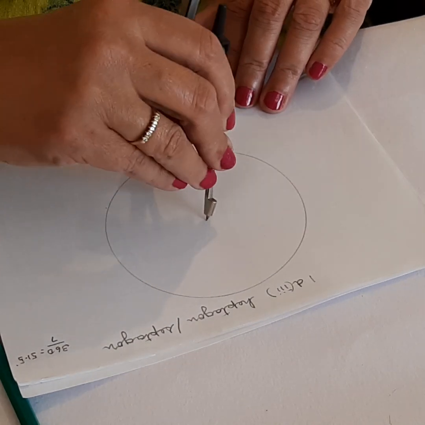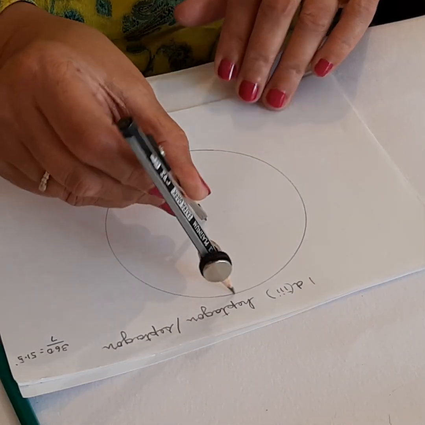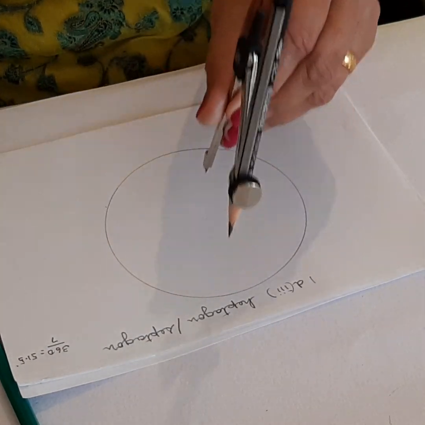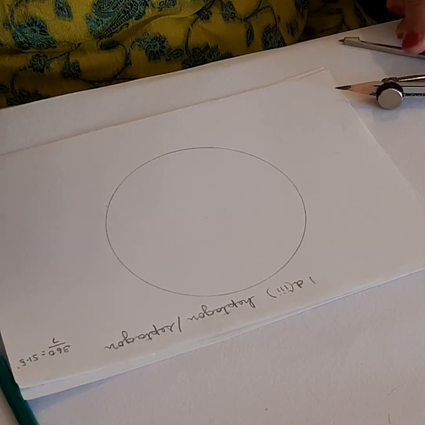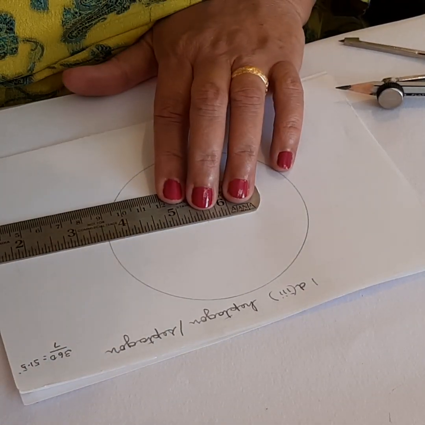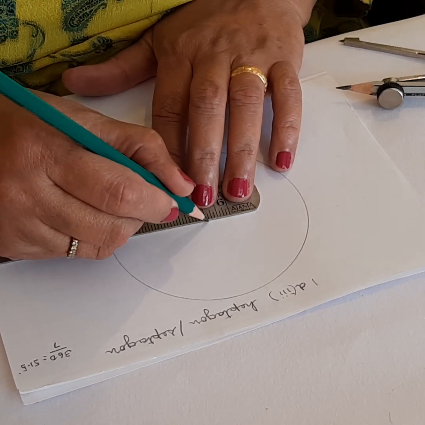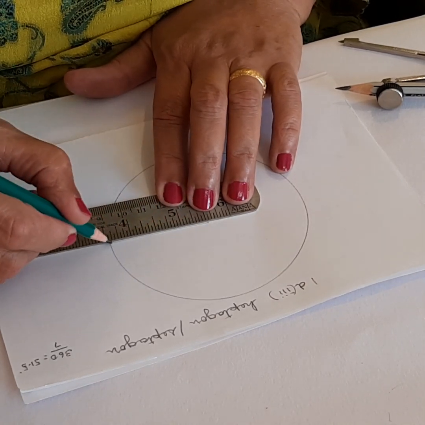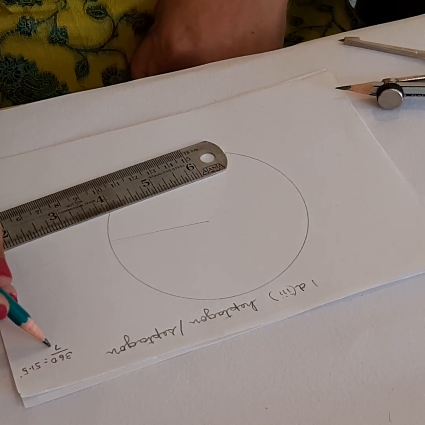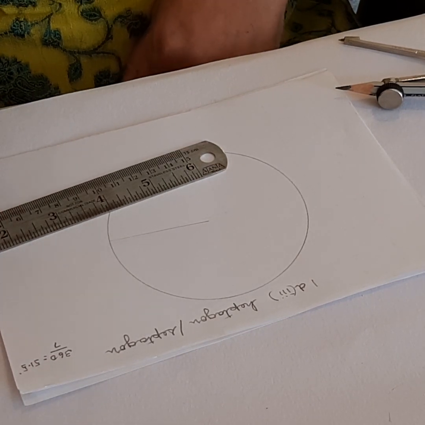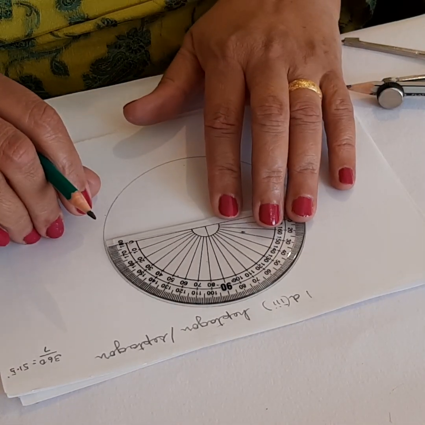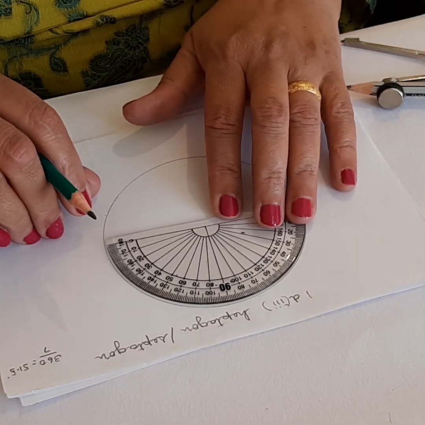Okay, I have my circle. Can you see it? I'm trying to make it a little dark. Let's draw the first baseline. So we'll draw one radius. And now we are going to divide 360 into 7 parts. So each angle is 51.5 degrees. Let's mark 51.5 degrees. So that will give us the length of the arc.